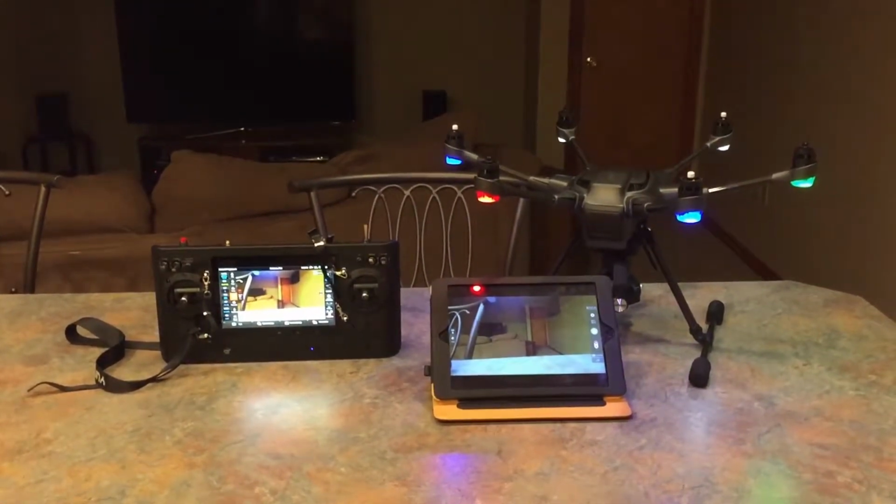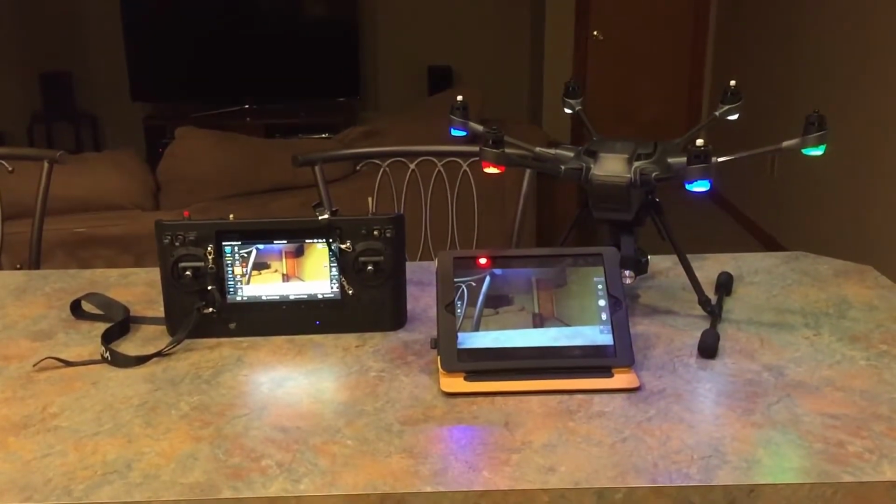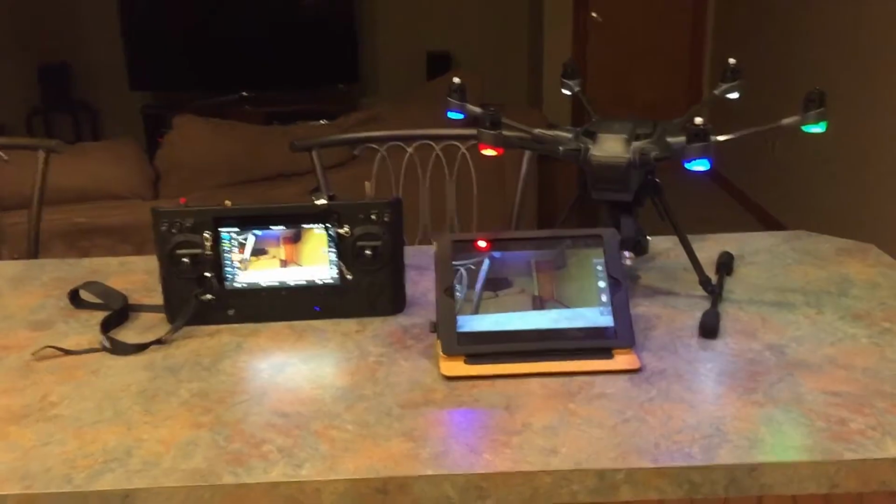Using extra monitors when you're flying. How can you do that? Stay tuned and I'll show you.